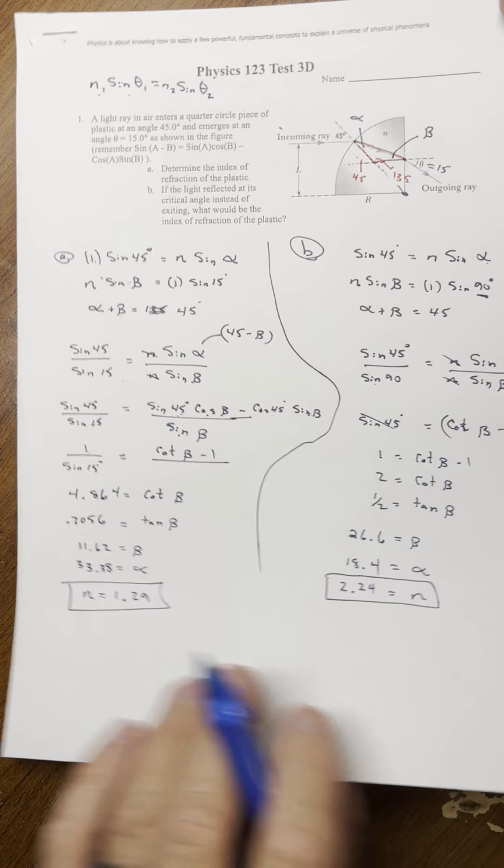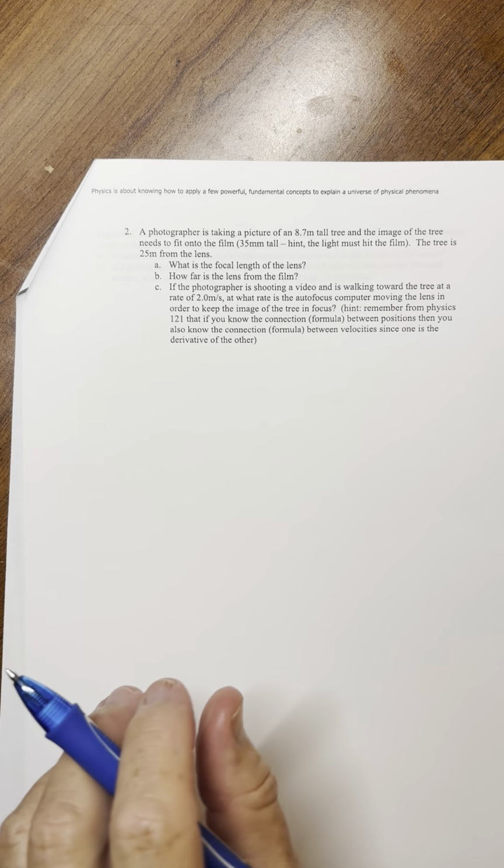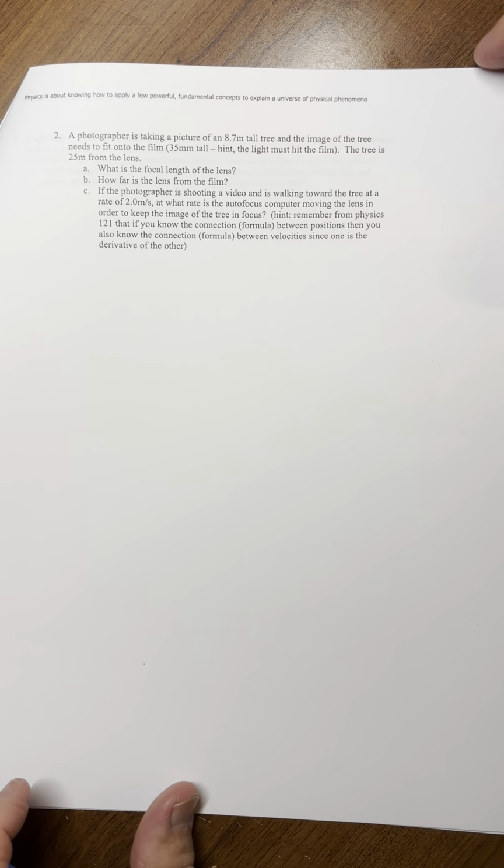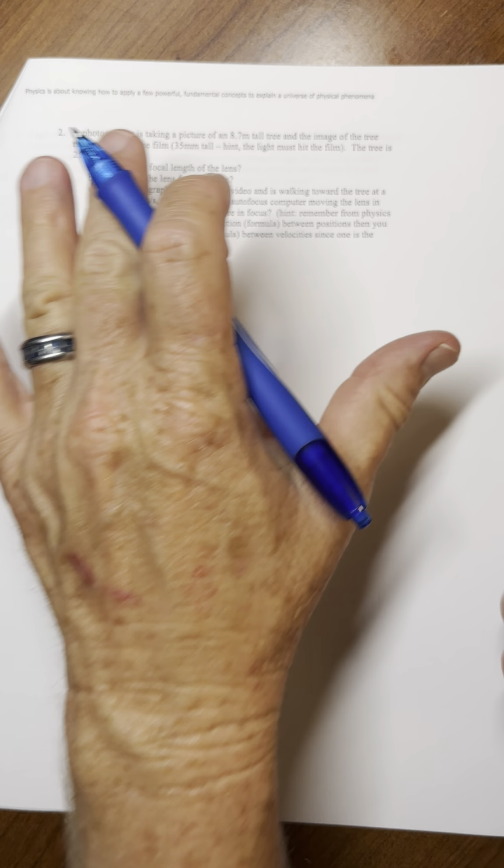I think that might be maybe even the hardest one. I don't know. But it's got some geometry and trigonometry as well as the physics in there. All right, let's try the second one here.